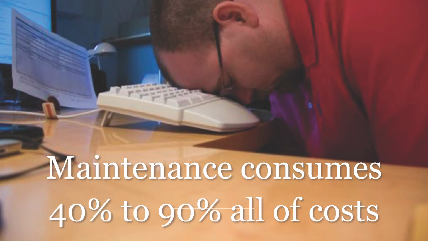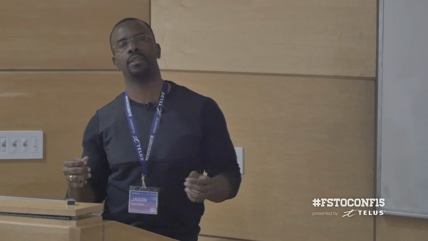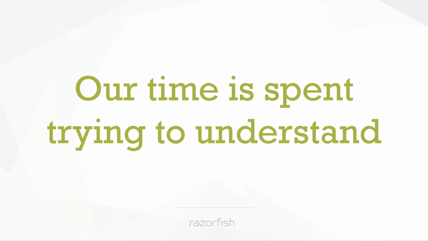Maintenance costs consume about 40 to 90% of the entire project cost. So most of your time won't be spent on new features. It will be spent maintaining and fixing stuff. This is how programming happens in the movies, and this is how it happens in real life. Our time is spent trying to understand code.